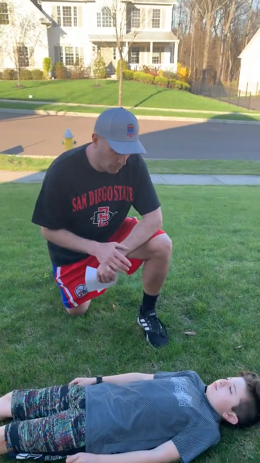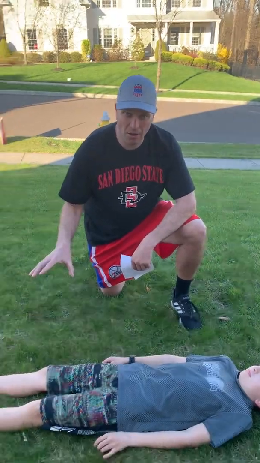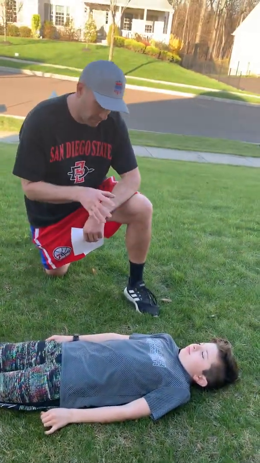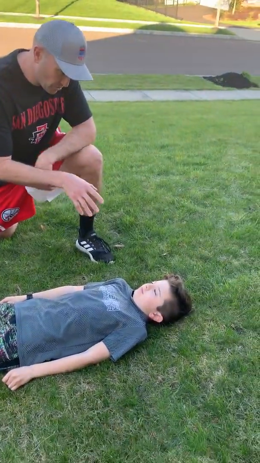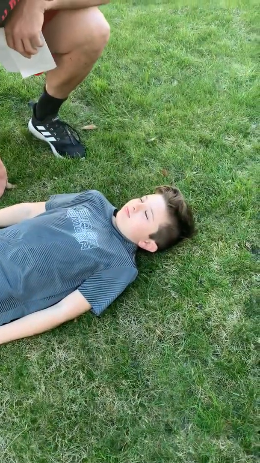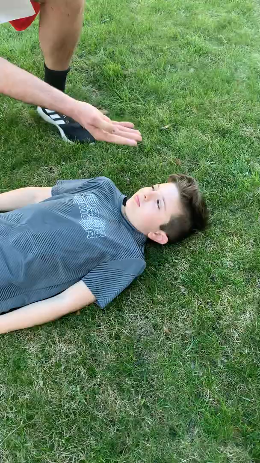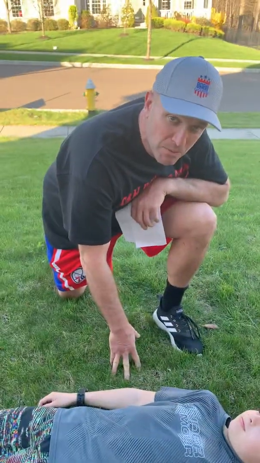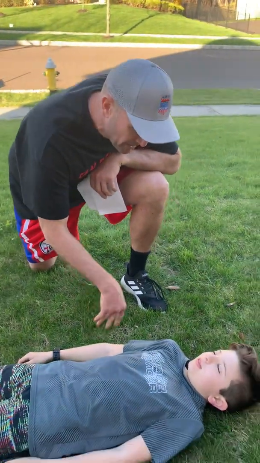Step three, now we want to do a check from head to toe. And what I mean by that, I'm going to visually check from head to toe. So I look around his head. All right. I look at his ears to see if there's any fluid coming out of his ears. All right. I look and see if his skin temperature is flush, maybe it's bluish in color, anything like that. I go to his neck.